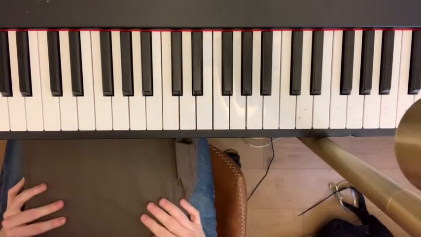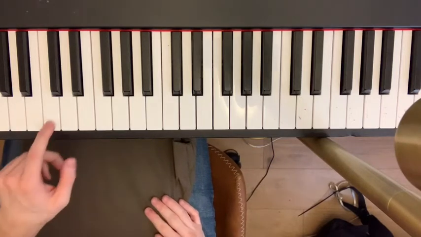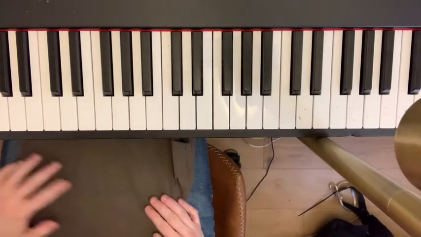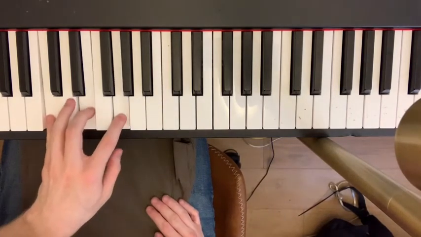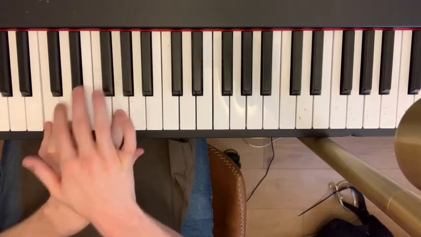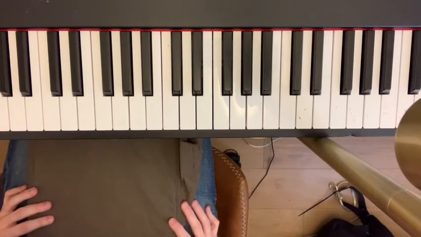All right, cool. All right, hey everybody. So recently we've been talking about numbers and our scale, right? The 1, 2, 3, 4, 5, 6, 7, back to 1. We've talked about what a major chord is versus a minor chord, depending on the number of notes in between, as well as what it means in the scale.